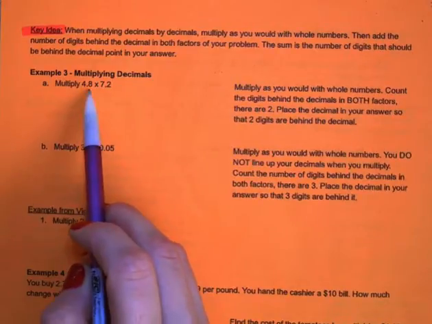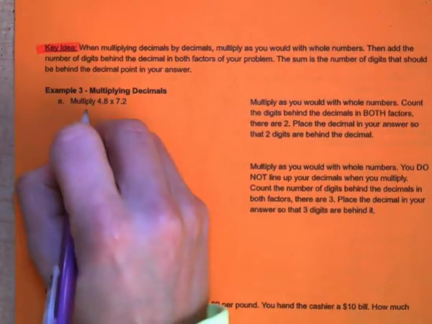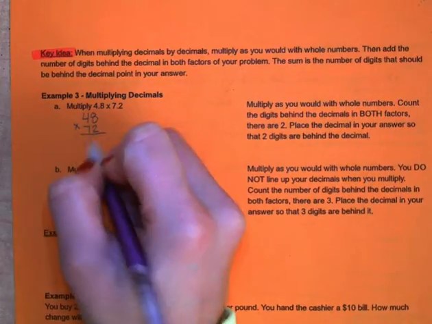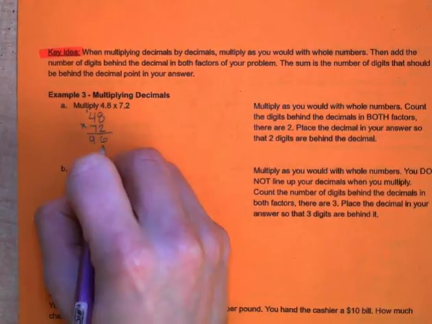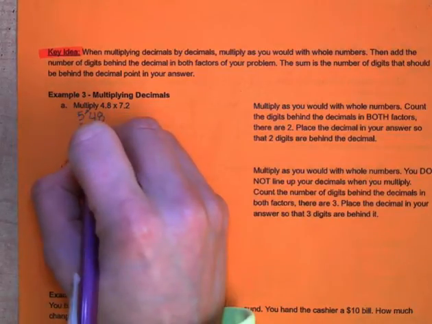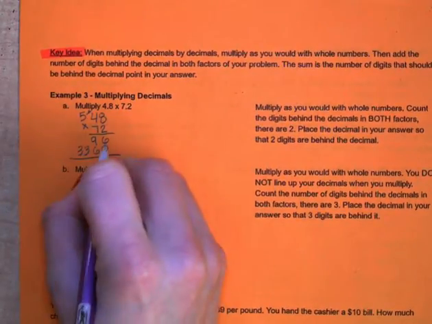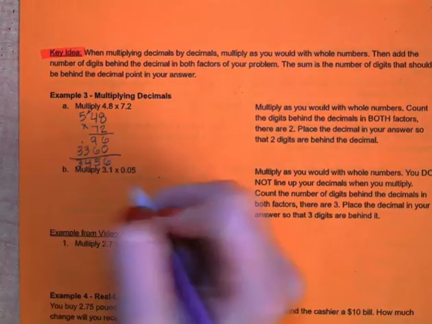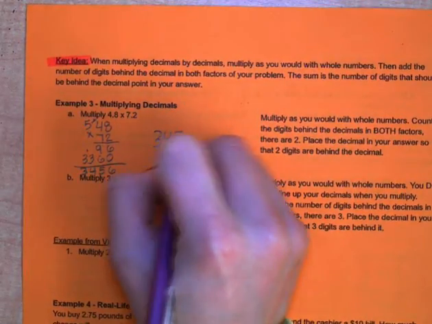It says 4 and 8 tenths times 7 and 2 tenths. So we're going to multiply as we would with whole numbers. So we have 48 times 72. 2 times 8 is 16, carry the 1. 2 times 4 is 8, plus 1 is 9. Add in your 0, which is your placeholder. 7 times 8 is 56, carry your 5. 4 times 7 is 28, plus 5 is 33. Then we will add like normal. 6 plus 0 is 6, 9 plus 6 is 15, carry your 1, 1 plus 3 is 4, and 3 there. So we have 3, 4, 5, 6.